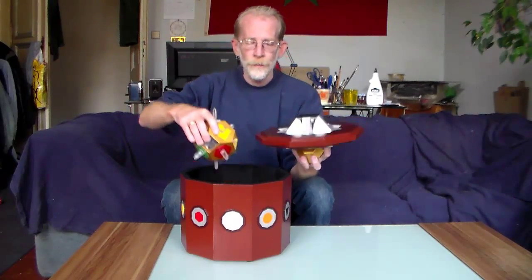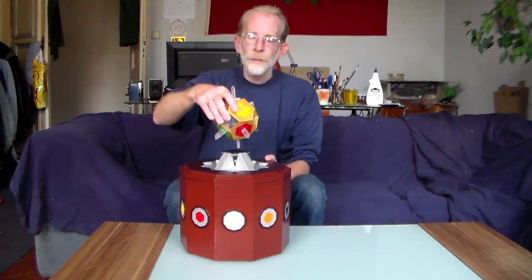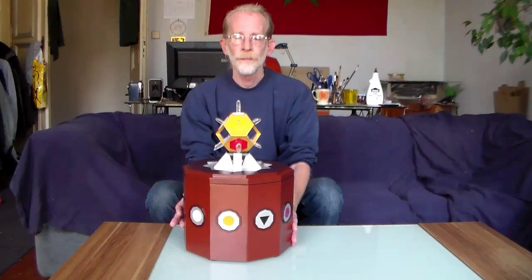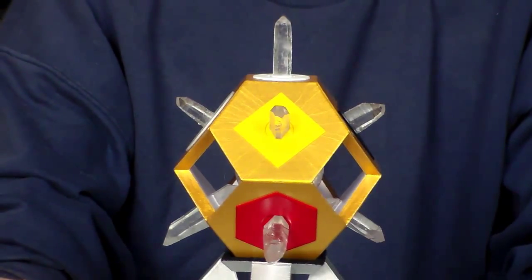The new mechanism is much more portable than in the past. It's not attached to a stand and is a bit smaller. And here's the new mechanism. Here's a close-up of the mechanism.